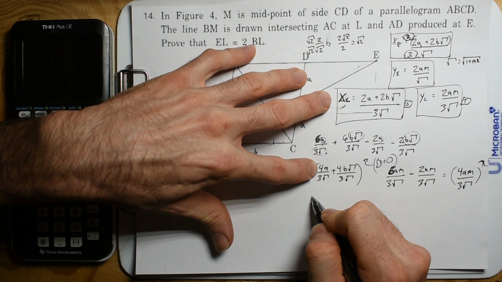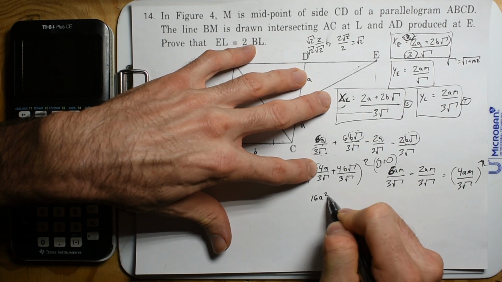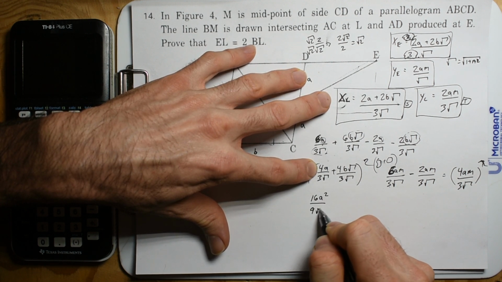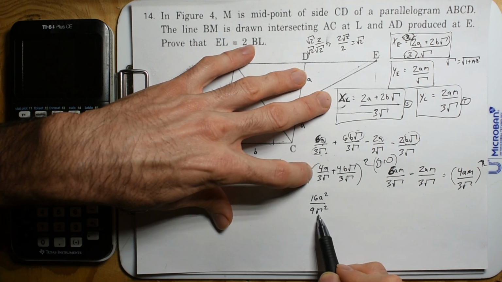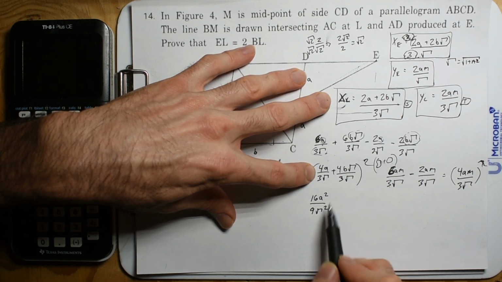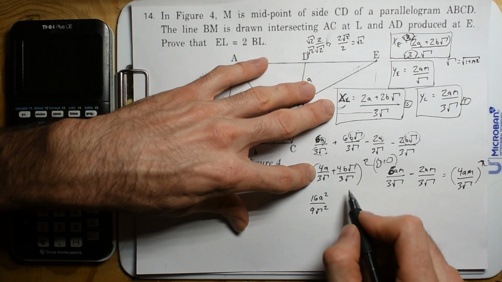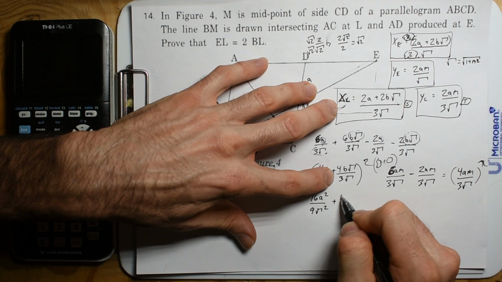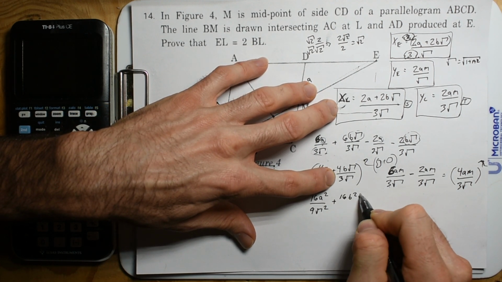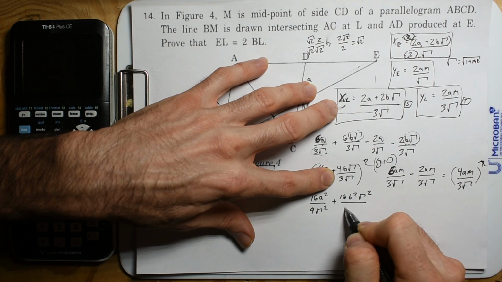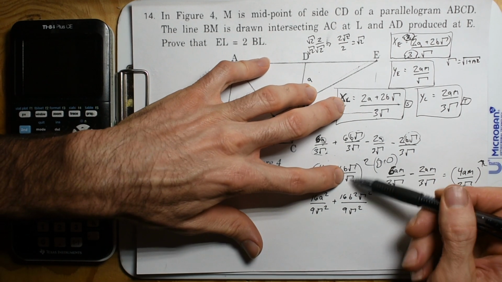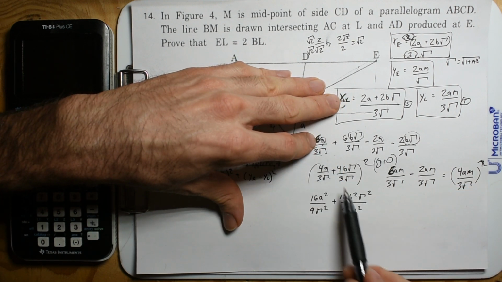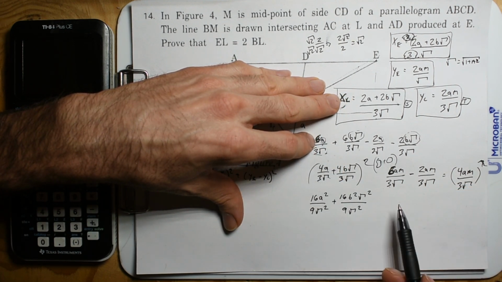So I'm going to say this is 16a squared divided by 9 square root squared. I'm still going to keep this as a square root, I don't want to mess with that right now. But everything else I squared. And then we're going to have this squared, so we get plus 16b squared square root squared over 9 square root squared. And again, I'm not simplifying this because with my denominators, I might be able to add things.